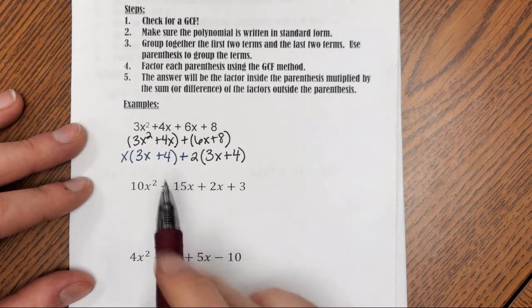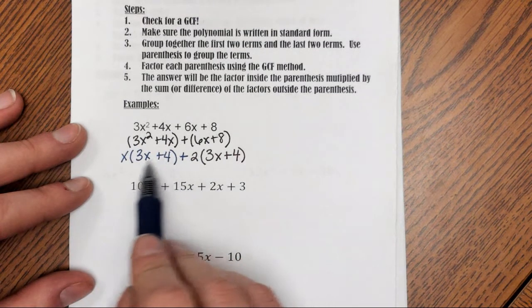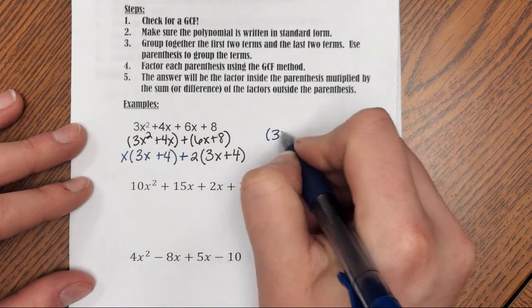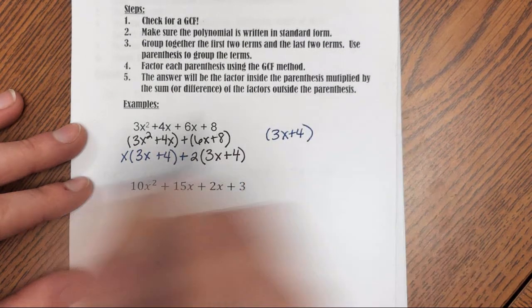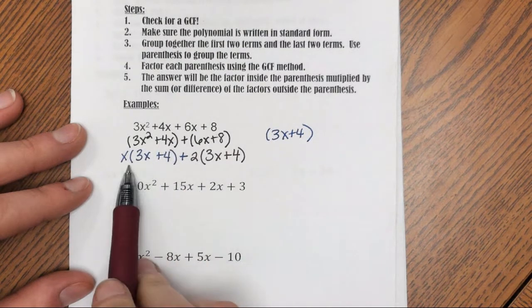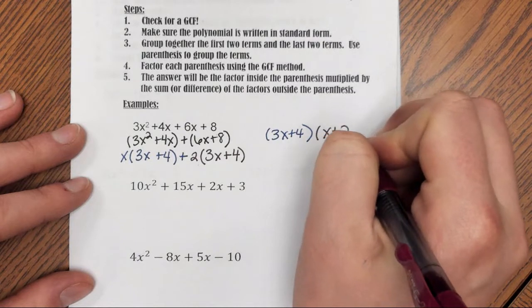So then I can write my 2 factors. My first factor is going to be this matching factor inside the parentheses, so I have 3x plus 4. And then my second factor is going to come from the 2 pieces outside the parentheses, so x plus 2.